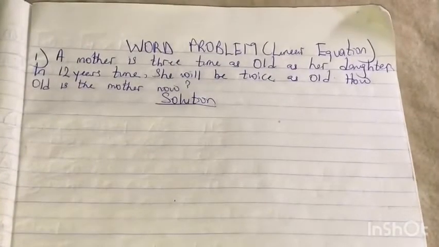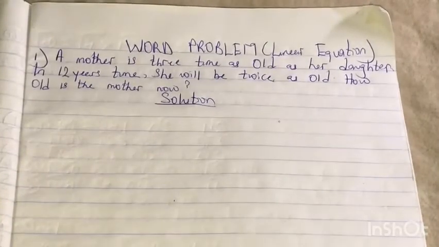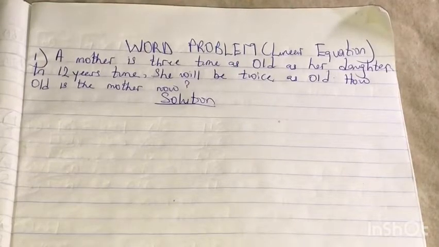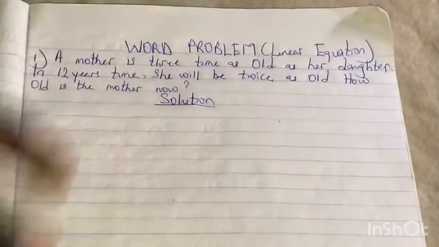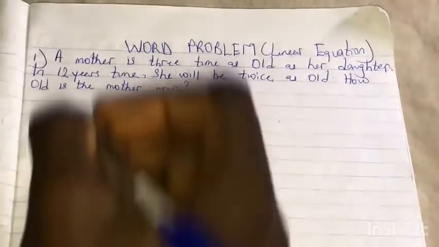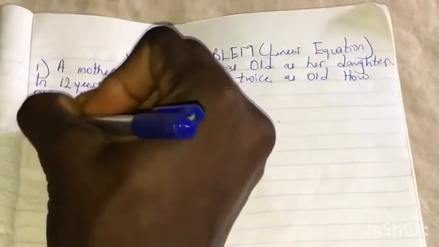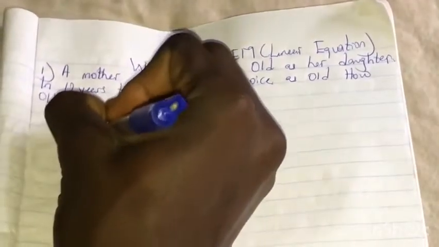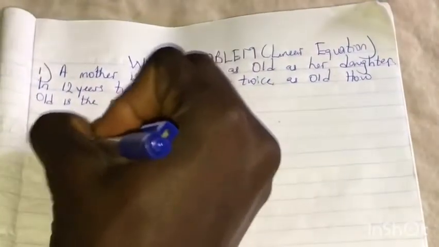So guys, this is the first question for the word problem, and it says a mother is 3 times as old as her daughter. In 12 years time she will be twice as old. How old is the mother now? Let's represent the mother with a letter. That's the first step. So M represents the mother and D represents the daughter.